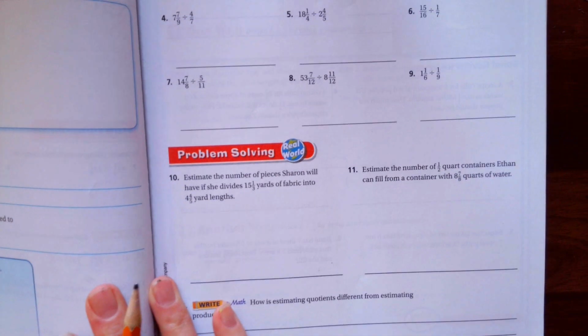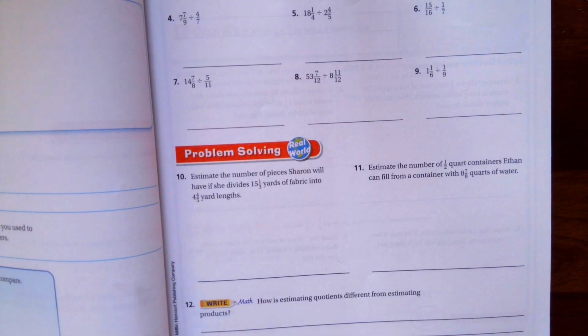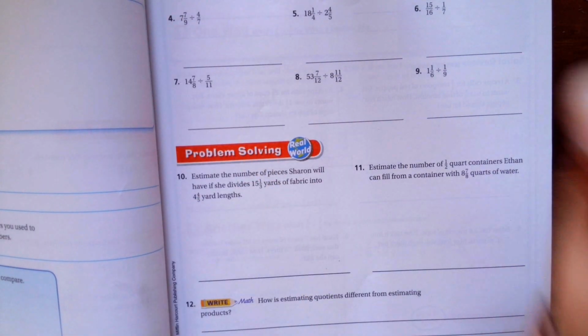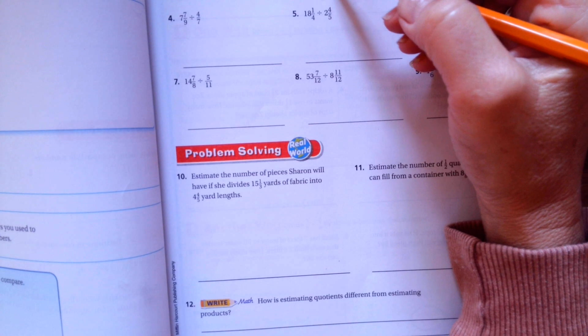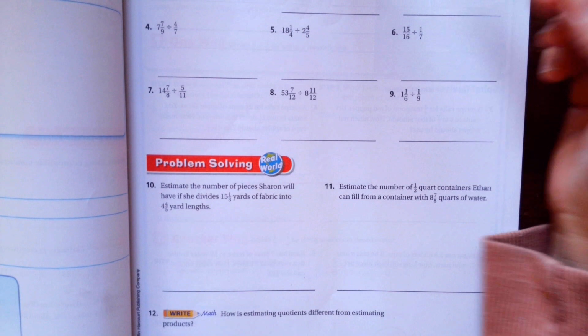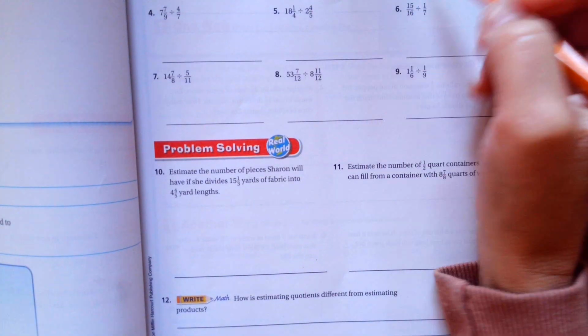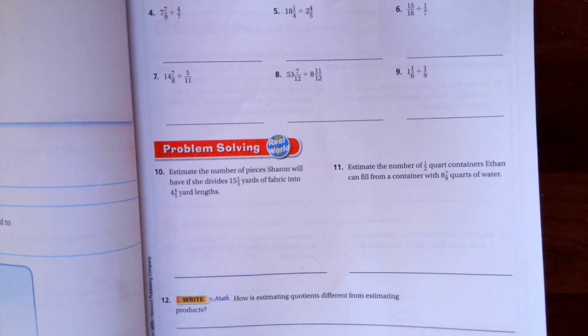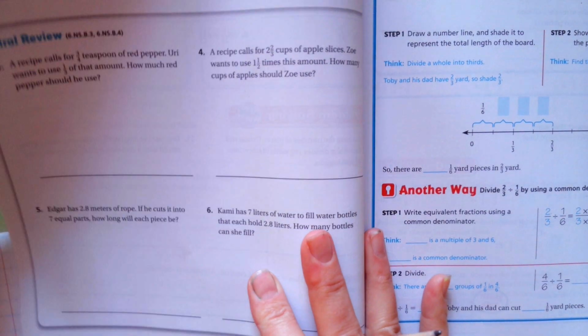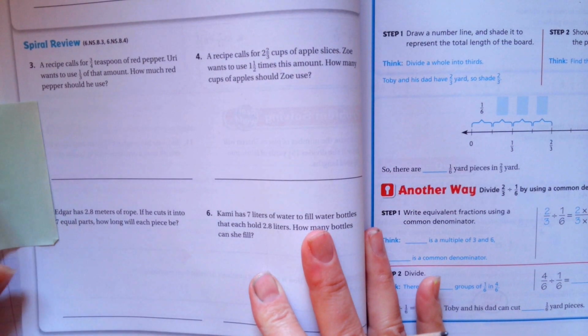So it's more of the same for page 105. You don't have to figure it out. They just want you to estimate. So you're going to do, what is 15 divided by 1/2? What is 22 divided by 2? So the answer is just going to be about 7, about 11. So this page is easy. So you can do numbers 4, 5, 6, 10, and 11. That should be pretty easy for you.